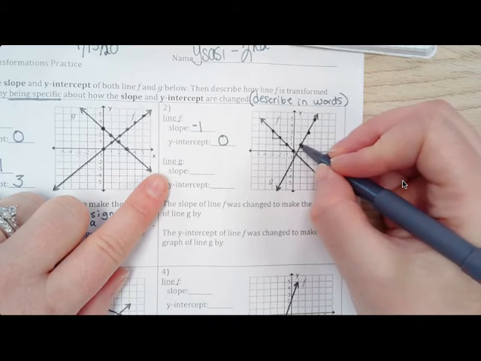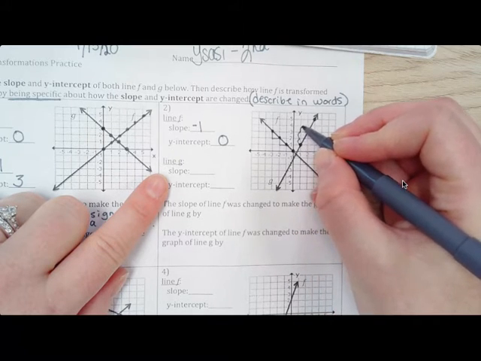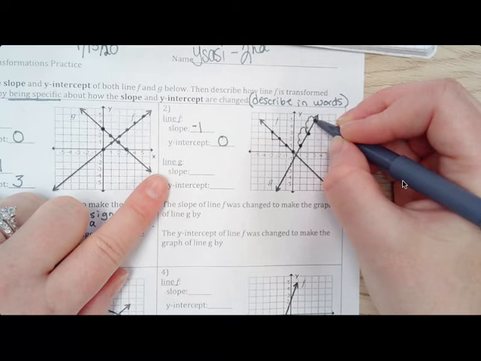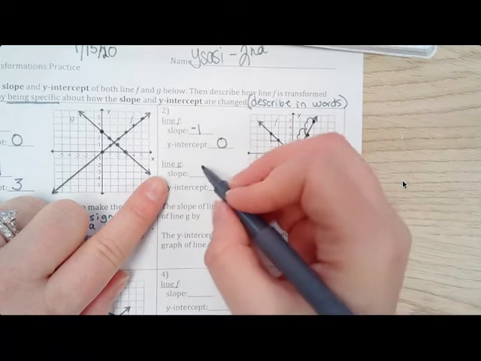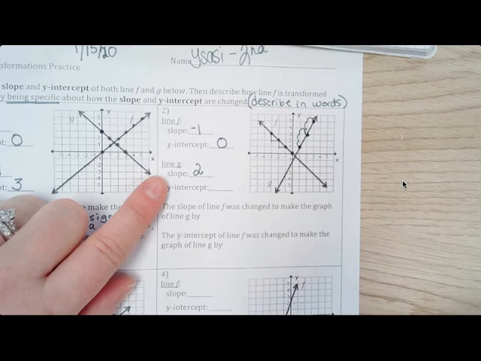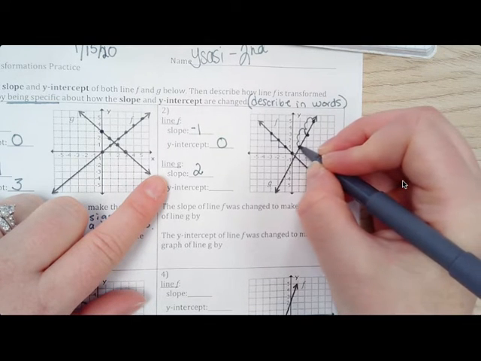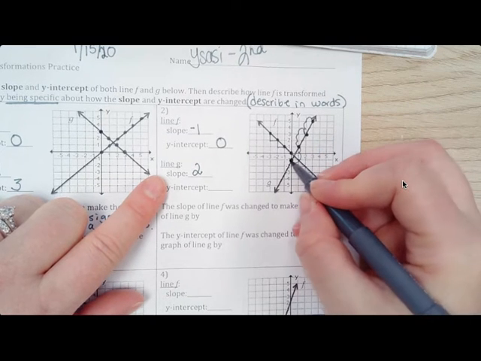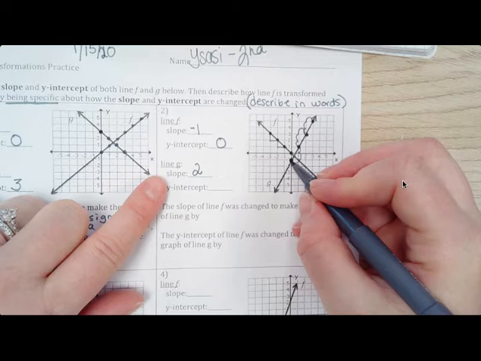So it looks like it's rise 1, 2, run 1. Rise 1, 2, run 1. So rise 2 over 1 or just 2. And our y-intercept, well, if I go down 2, left 1, I get right here. So it's right at -1.